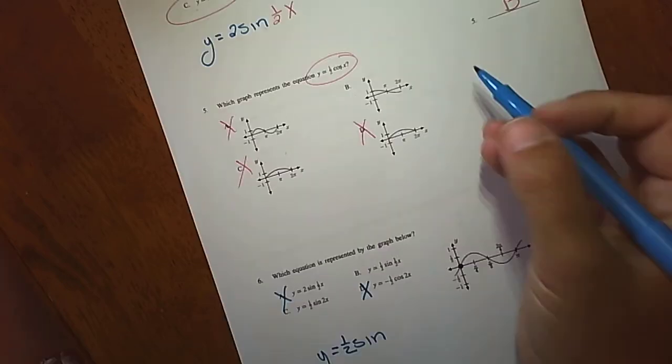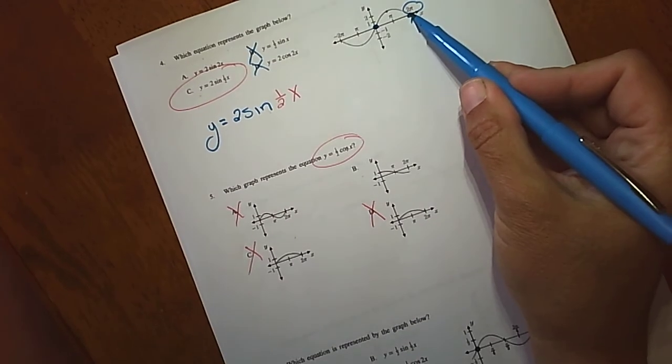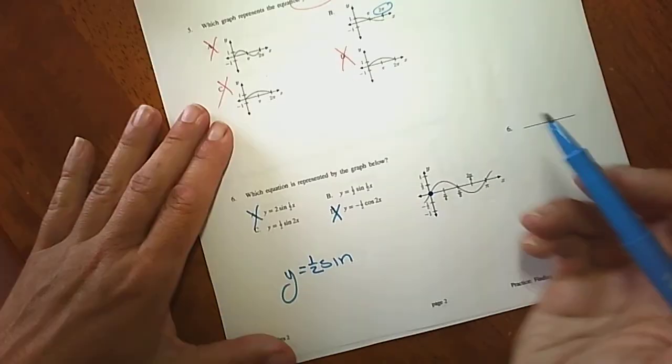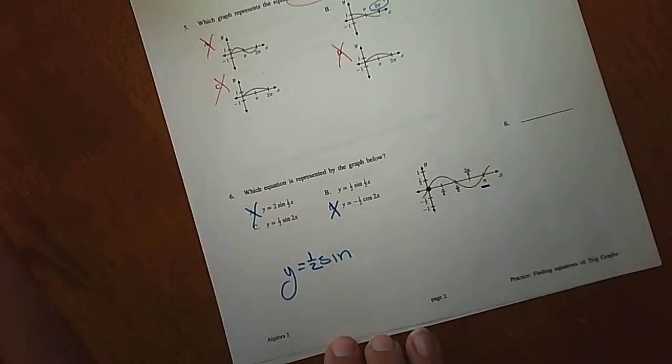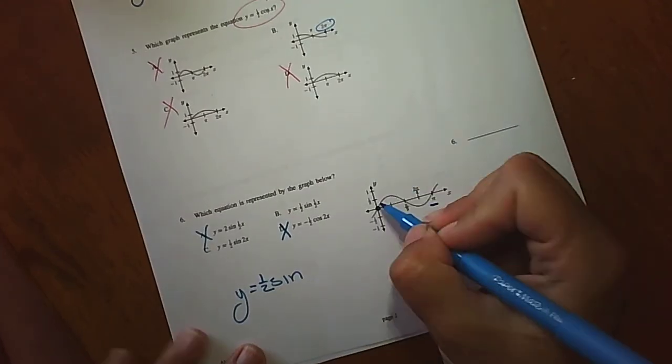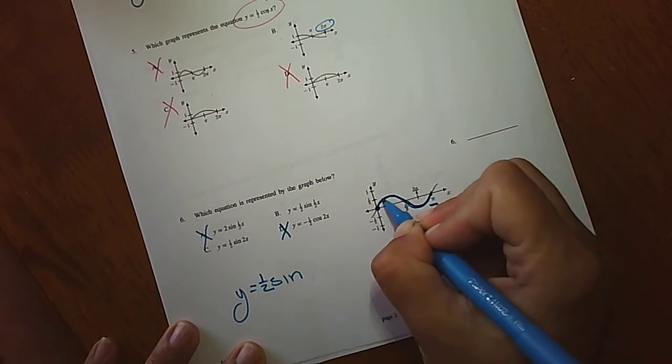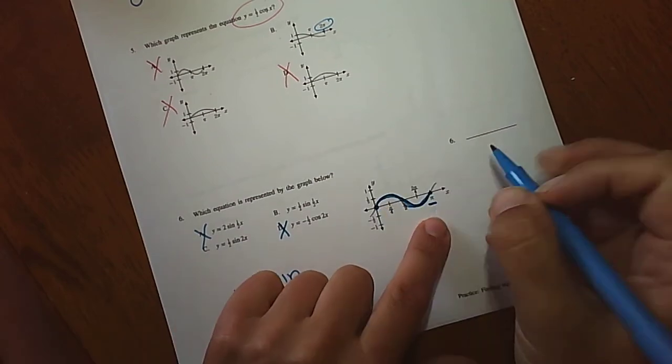Now look here. See how this one had a 2 pi, right? This one had a 2 pi. Look at this one. How far out does it go? It goes out to pi. Now check this out. We have a whole curve by pi, regular pi.